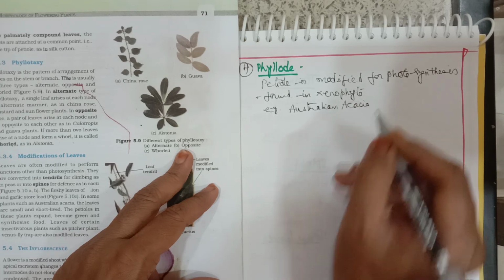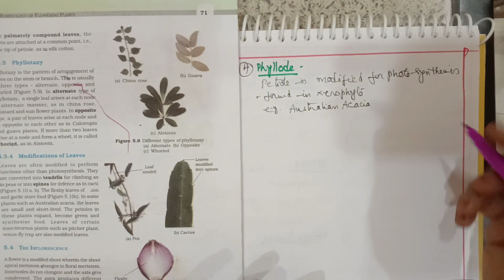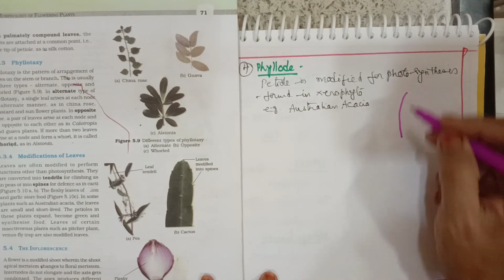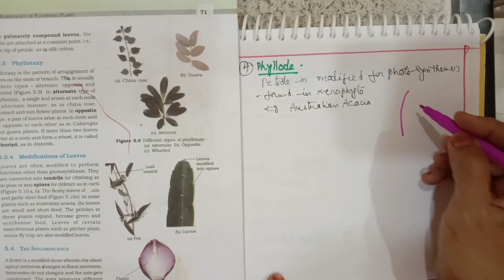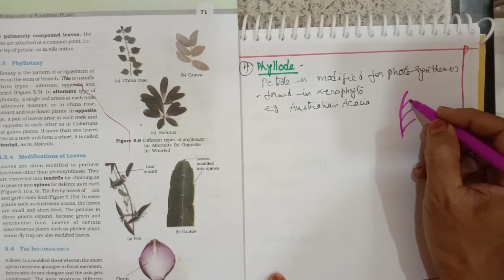In Australian acacia we find it is a bipinnate compound leaf. Now what is a bipinnate compound leaf? This is a rachis. The rachis will divide further.